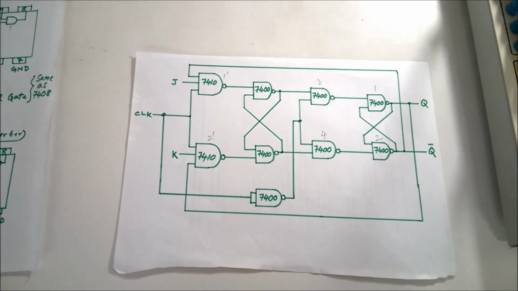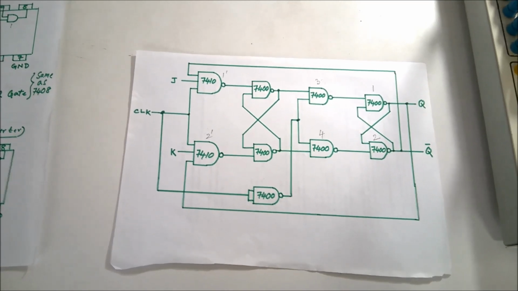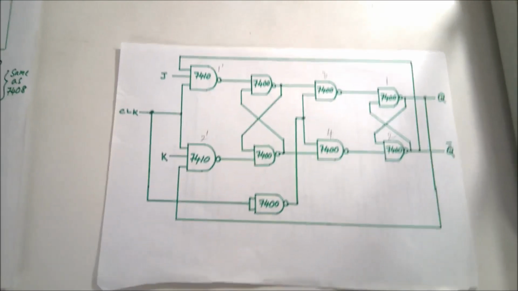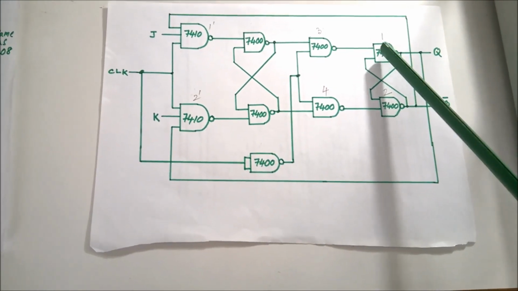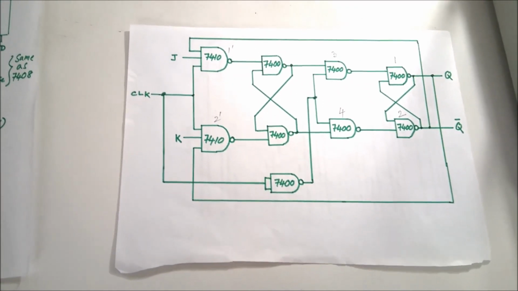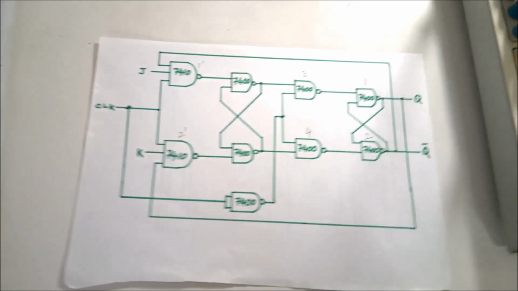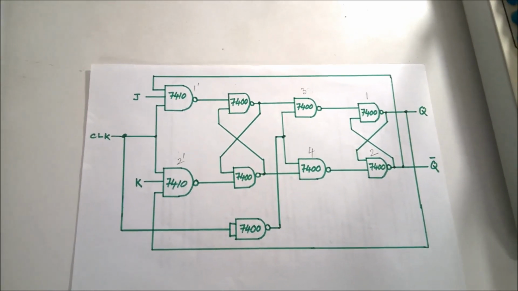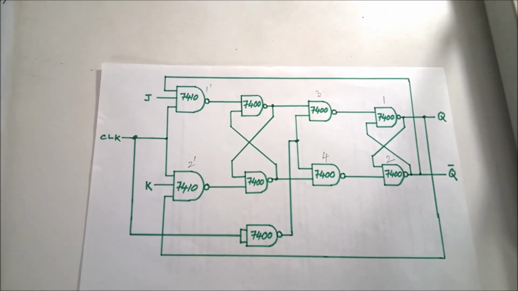This is the master slave flip-flop which has been implemented with only NAND gates. Then you can see that we have used 7400. Therefore, 1, 2, 3, 4, 5, 6, 7 gates are there. Therefore we require 2 ICs, and we'll be connecting 2 ICs of 7400.